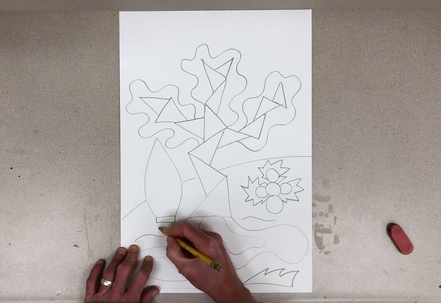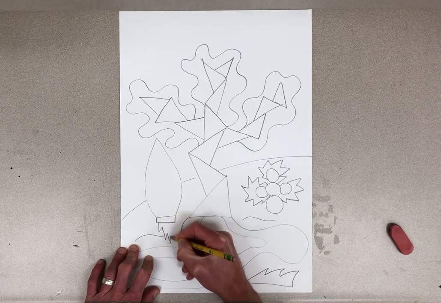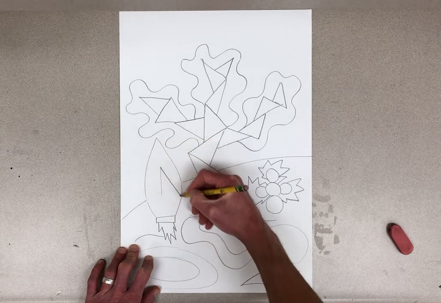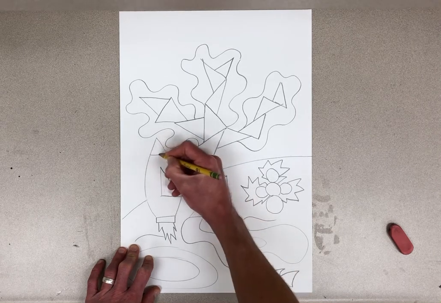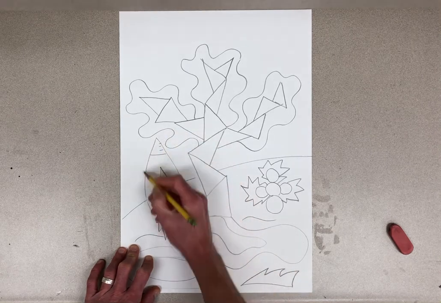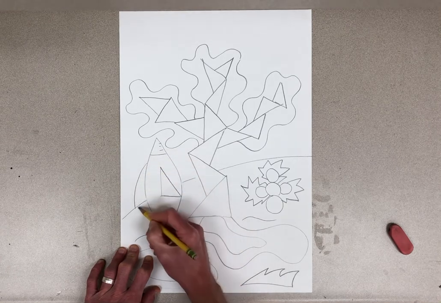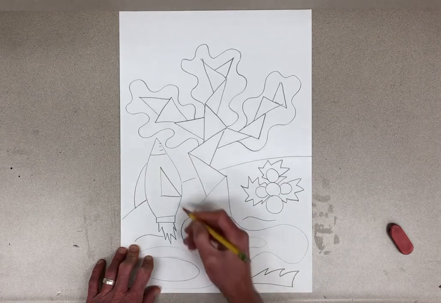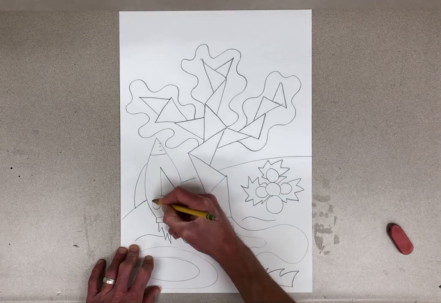I'm gonna have it be like a rocket and have maybe a wing here for it. Oh, I got another line here that's gonna need to be moved a little bit. That just kind of worked out nicely. I'm gonna do some windows on my spaceship.